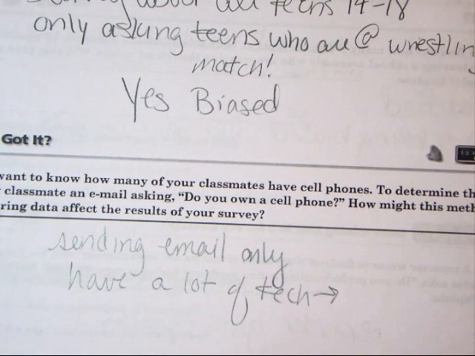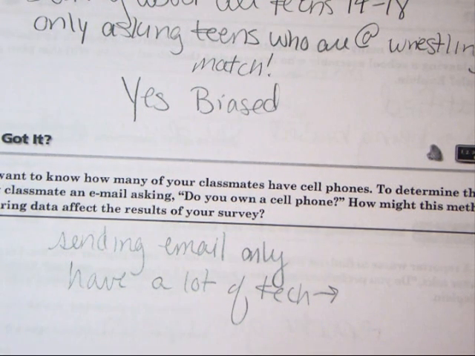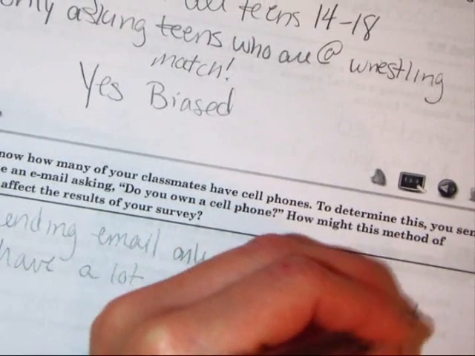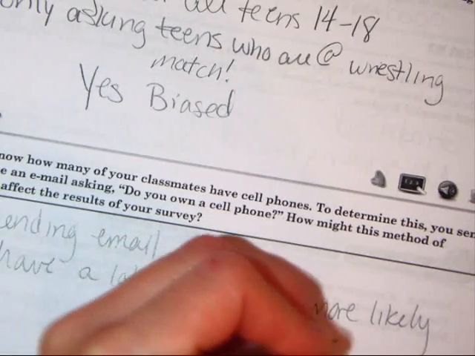So you want to make sure that you don't just send an email, because that's really just going to hit the people who have the technology. You want to hit all people. So since you're sending the email, you're making a bias of the people who might already have technology. So it's more likely maybe that they have a cell phone.